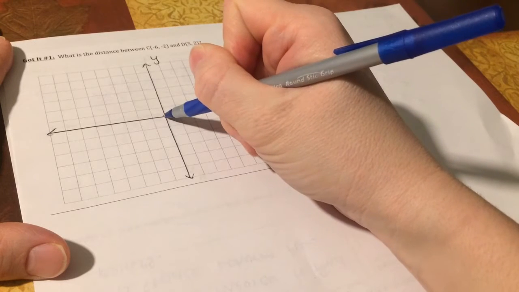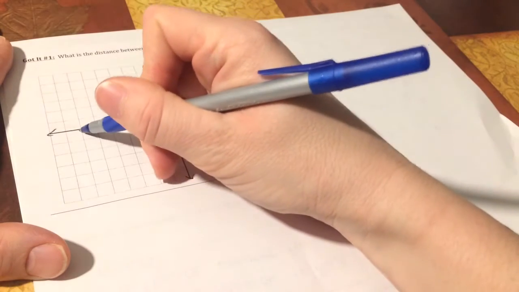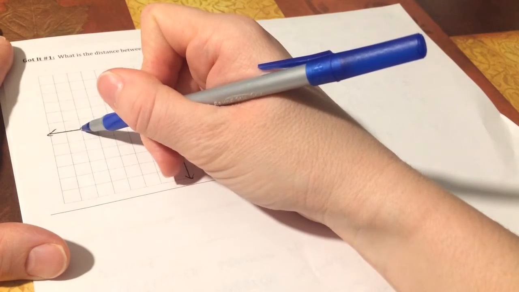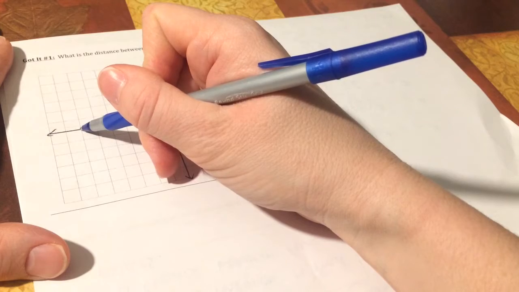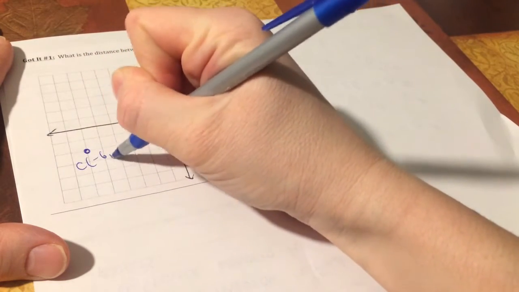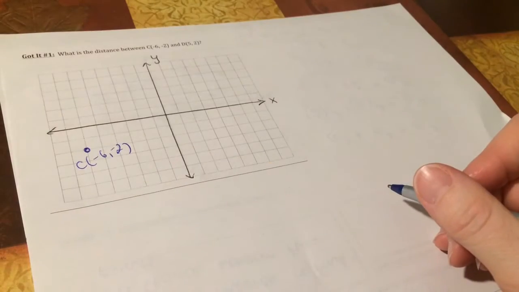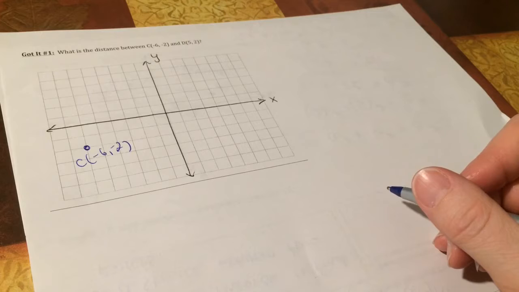We start at the origin, go to the left 6 because it's negative: 1, 2, 3, 4, 5, 6, and then go down 2 because that's the y coordinate. It's a -2, 1, 2. So here is the point, -6, -2.